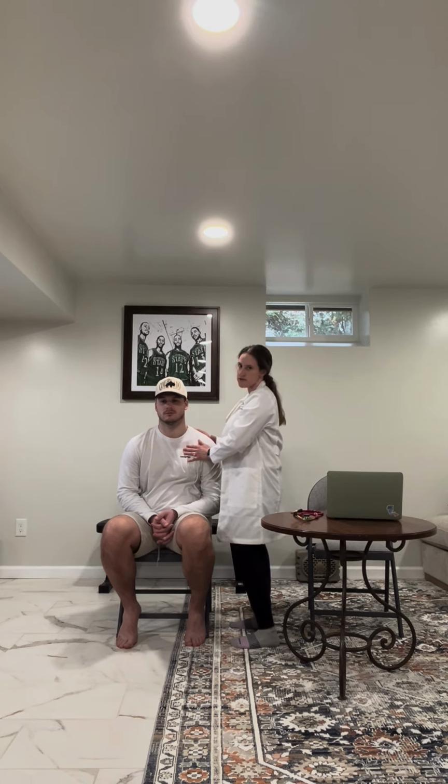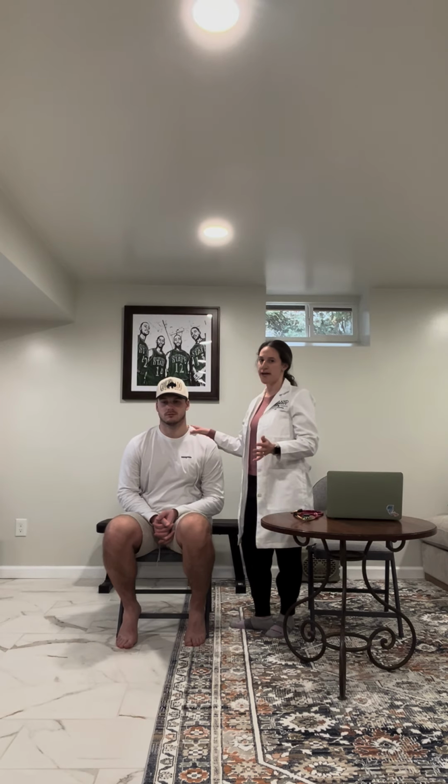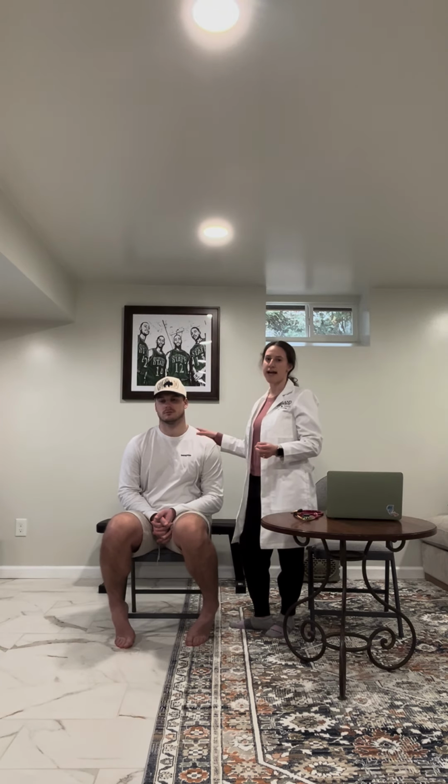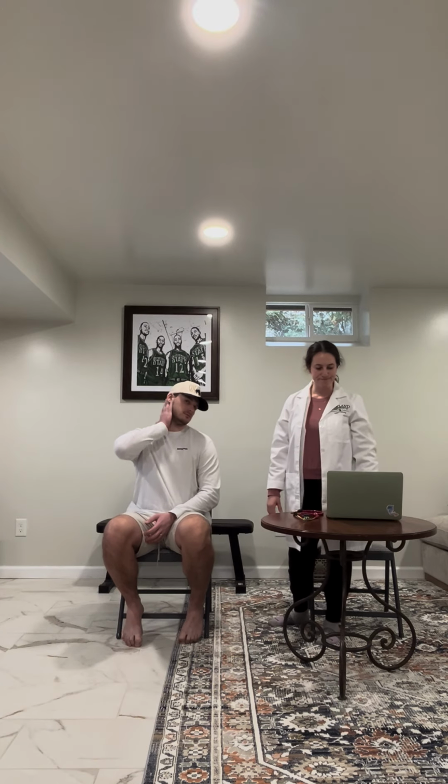If I wasn't able to find it in this position, or if the patient had a bigger BMI, or larger BMI I should say, we could put him in a left lateral decubitus position, and that might be a little bit better way to palpate that.